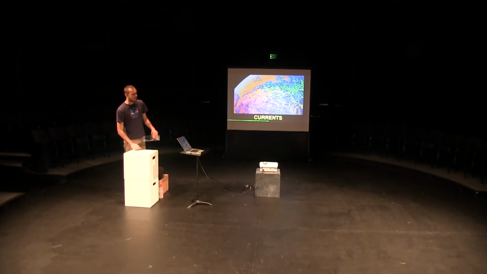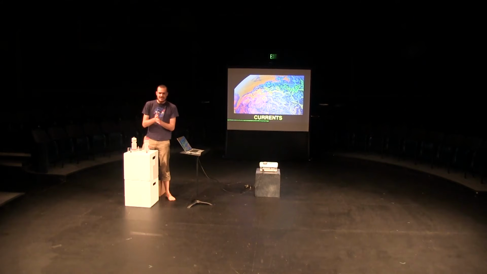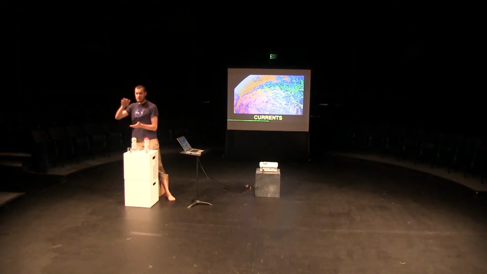Now, currents are really complicated. There's two main types of currents, and I want to show you how some of them work. The two main types of currents are ones that are based off of density and ones that are based off of wind. Let's talk about density for a little bit. We know that density causes things to either float or sink. If you have a warm body of water or a warm body of air, it's less dense. That means it floats. Cold things tend to sink.